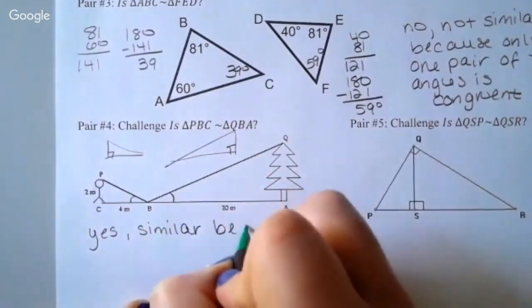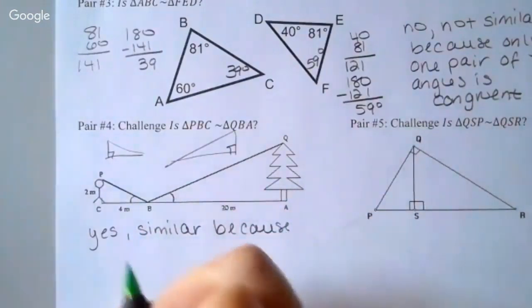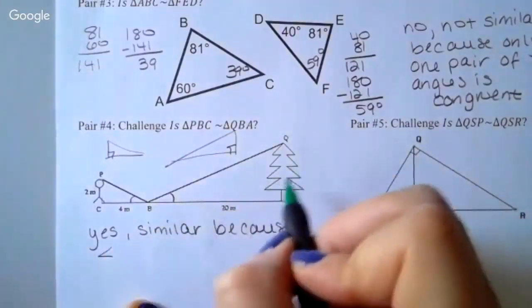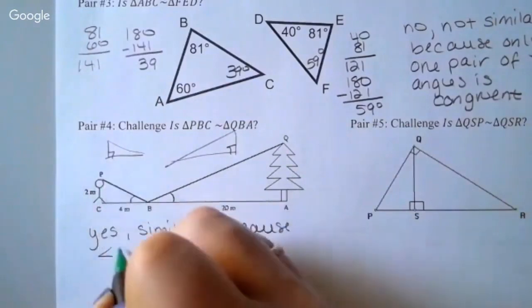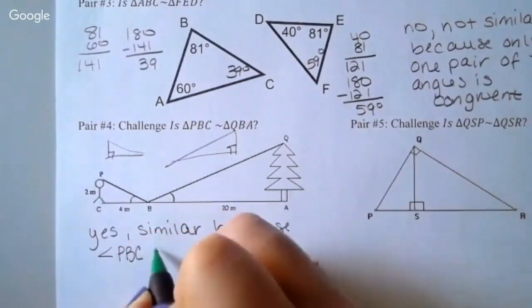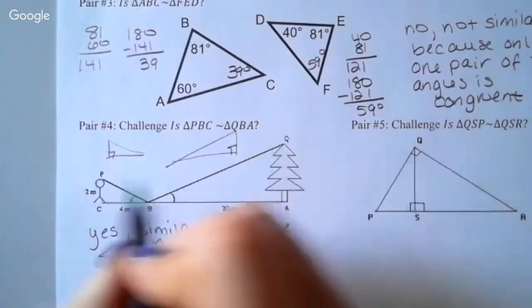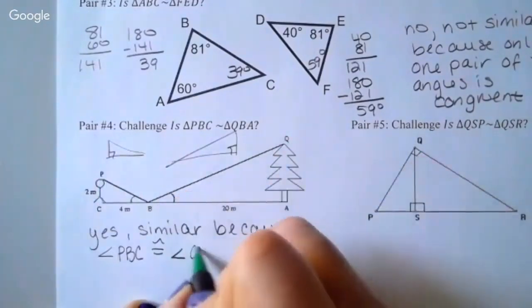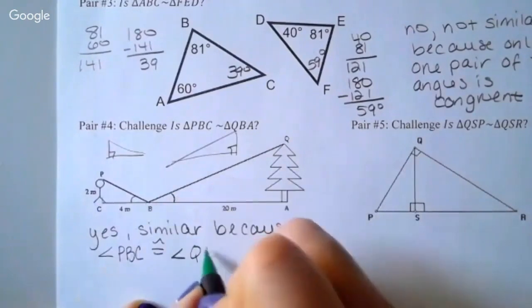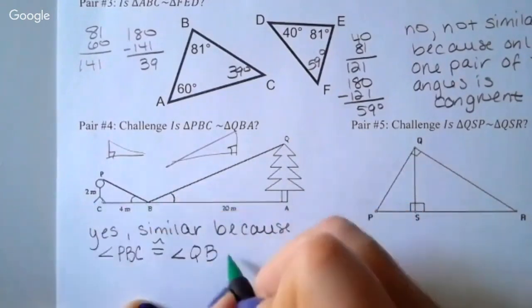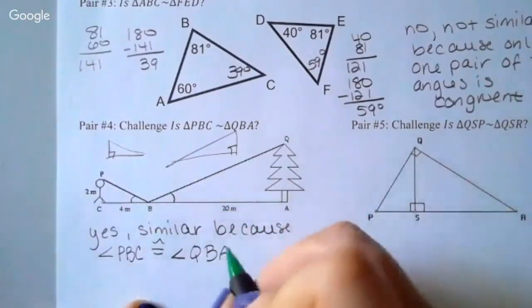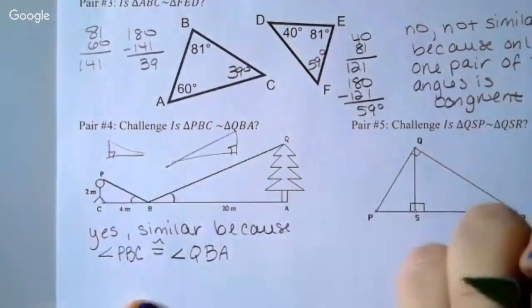And that's because angle, let's see here, PBC is congruent to angle, and we want to make sure we keep them in the right order. P would correspond to Q, so that would go first. B goes to B, and C would go to A, so QBA. And we know that because of the arc marks.